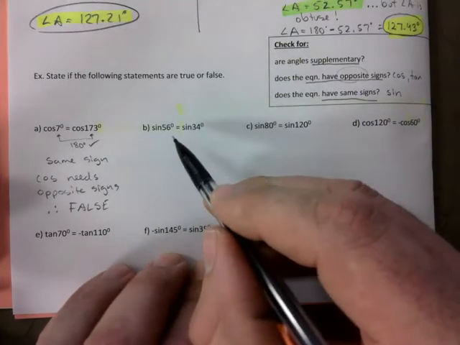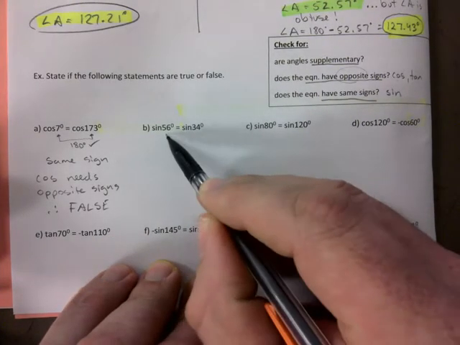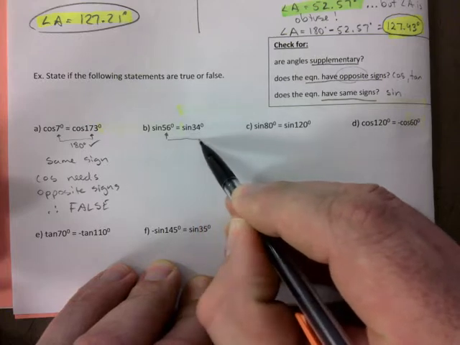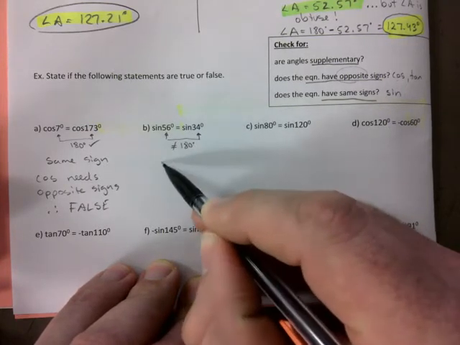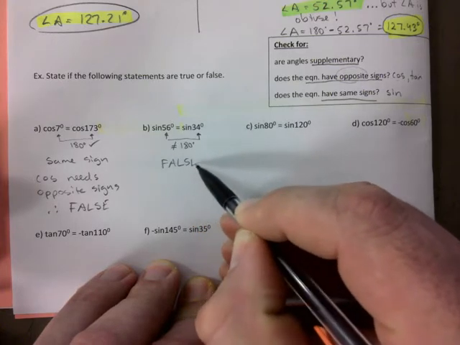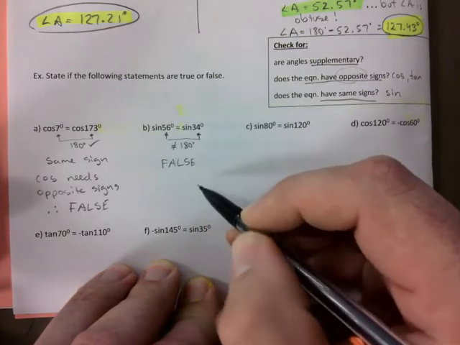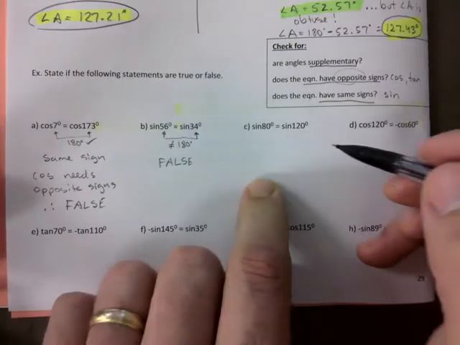Therefore, false. You don't need to do all of this on a question. It should take you seconds to do this on a test. Okay. Next one, sine. Let's check if the angles are supplementary. They do not add up to 180. And then it's false. Don't even bother checking for sine.